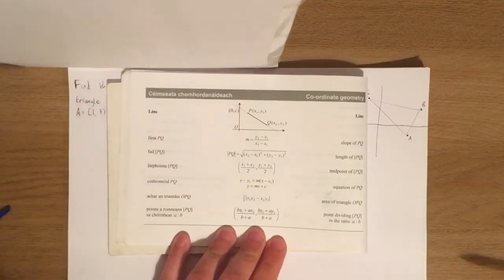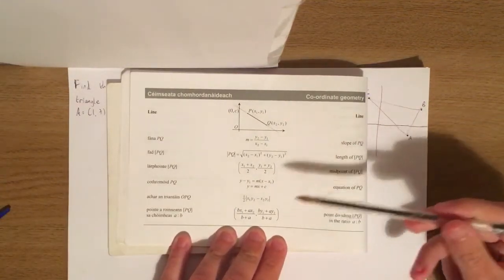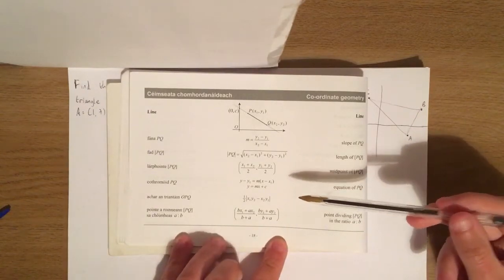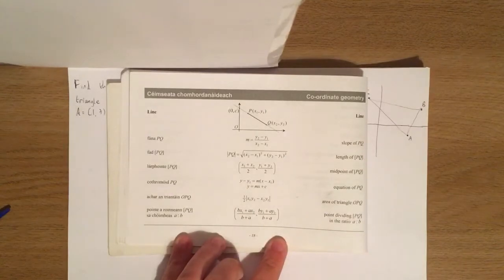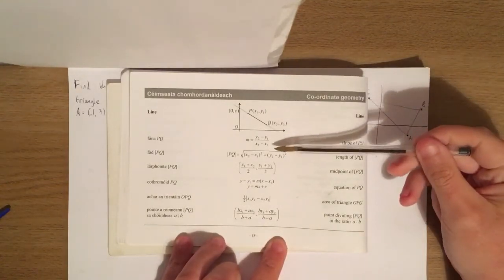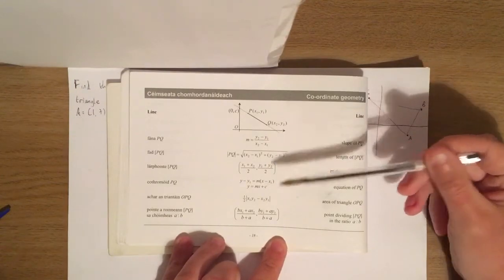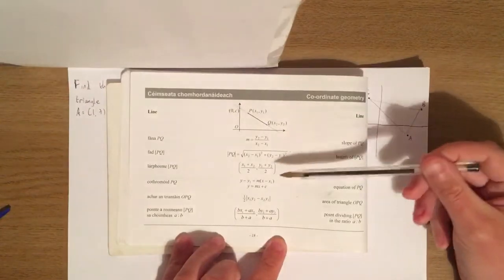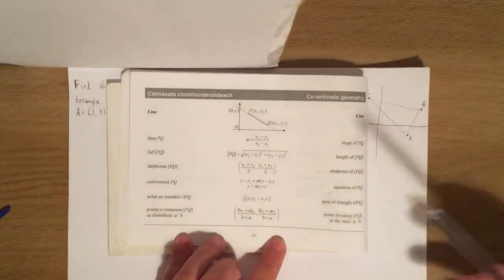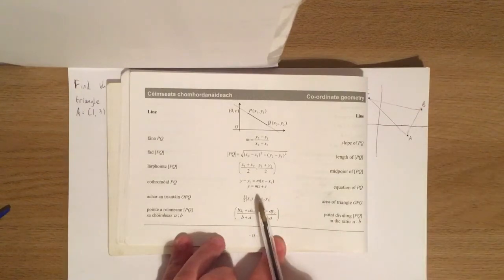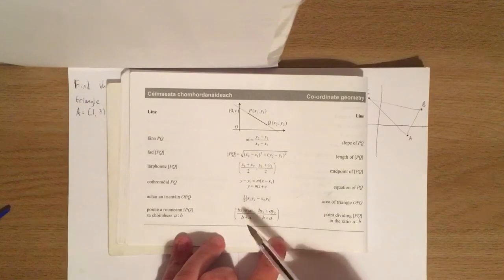Alright, so I'm going to look at the last one of these formulas on page 18 that we're going to use, and it's the first new one for Leaving Cert that you didn't see at all at Junior Cert. So we've looked at slope, length, midpoint, two of those for equation, but they were nothing new, okay? So you've seen those before at Junior Cert, so we're kind of revising those, sometimes doing a little bit more with them, but we had seen them before. We're going to look at this area of a triangle formula now, which is new.